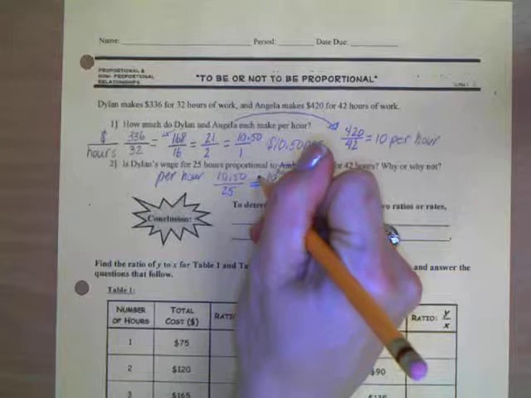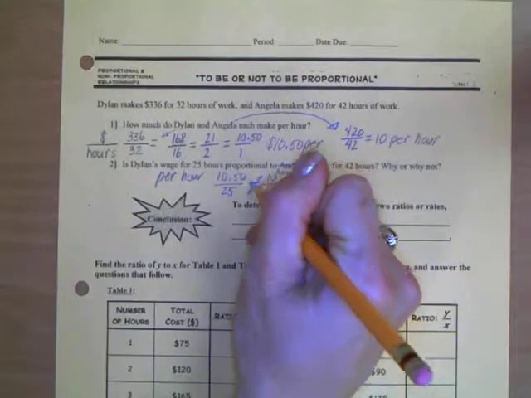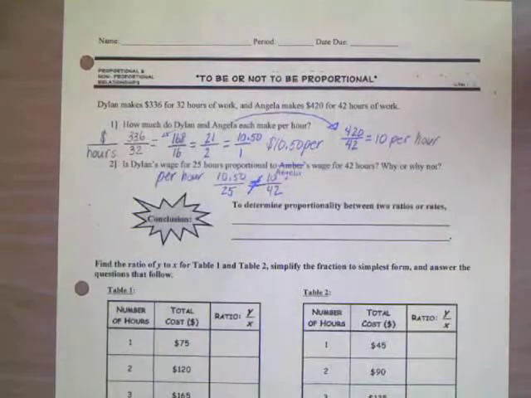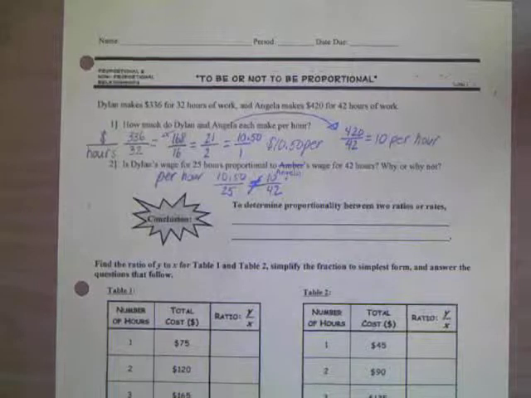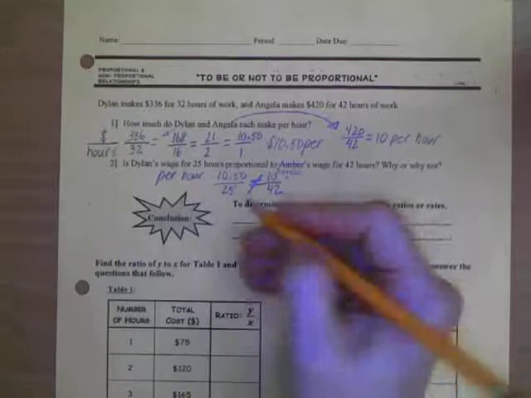All right, so what I need for you to do is draw a slash across the equal sign. So what does that tell you about proportional relationships? That two ratios or rates have to be, this starts with an E. Equivalent. Right.